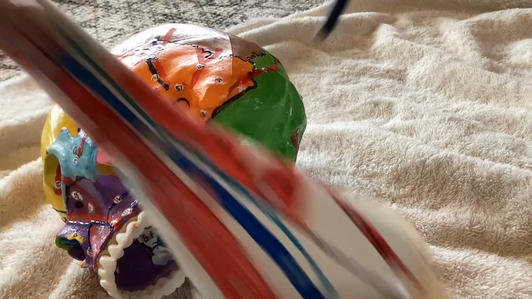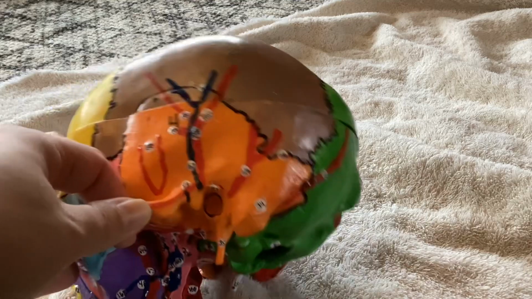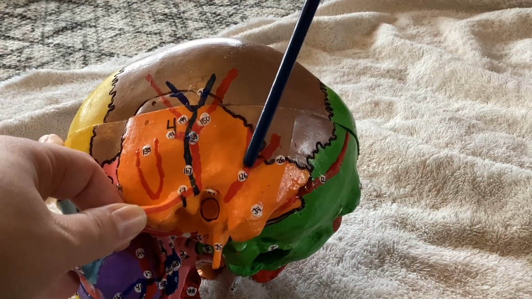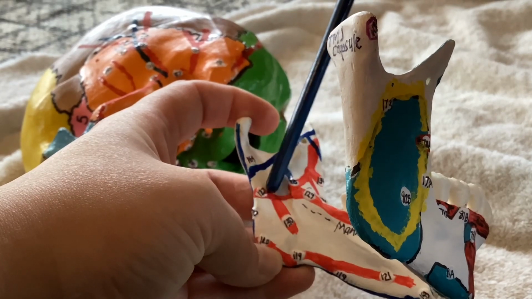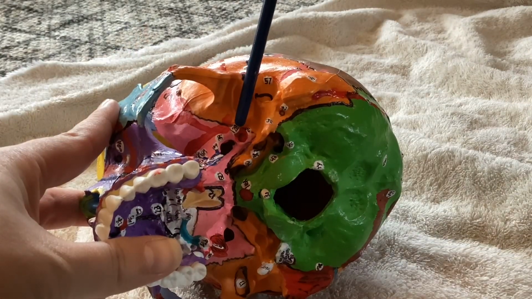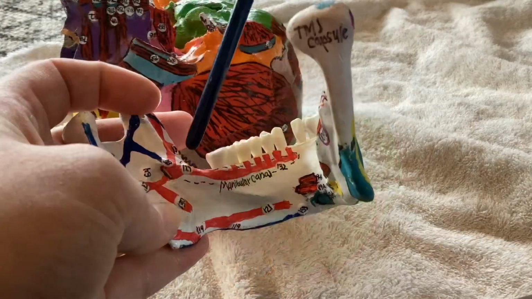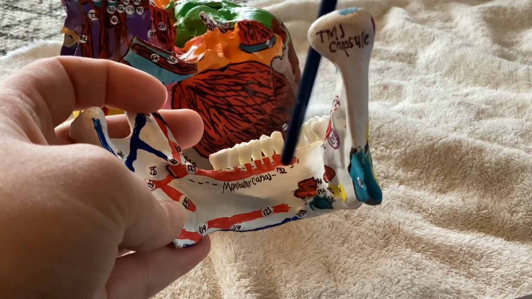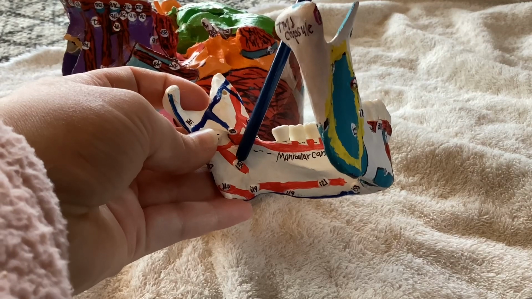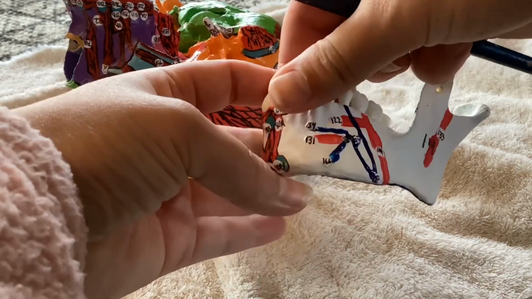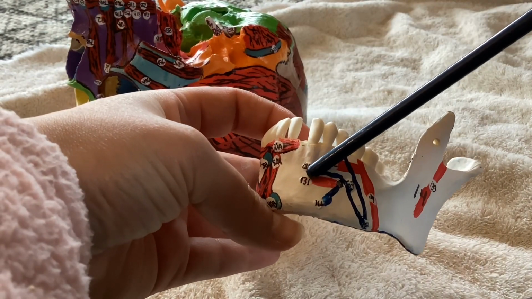Both of those there. And then on the skull, the posterior auricular artery, and then the occipital beneath that. 127, the maxillary artery. 128, the middle meningeal artery. 129, inferior alveolar artery. 130, the mylohyoid artery. 131, the mental artery.